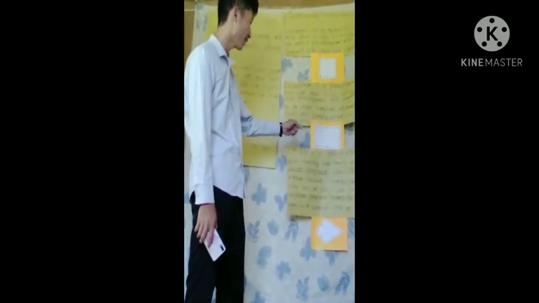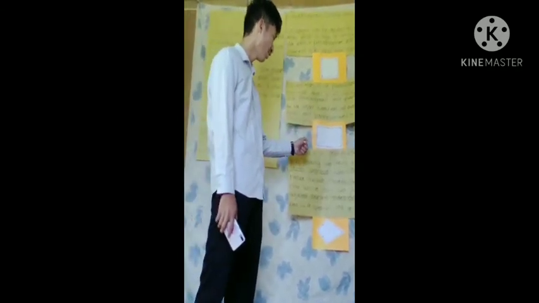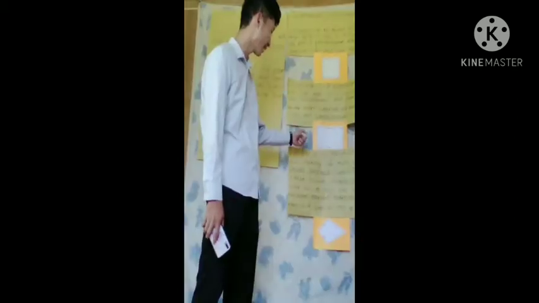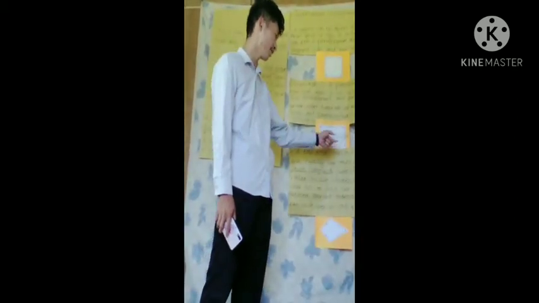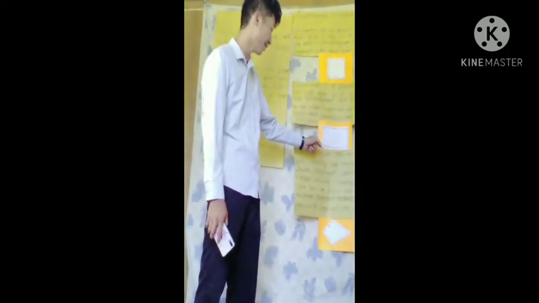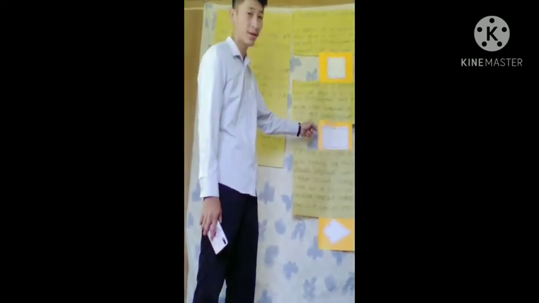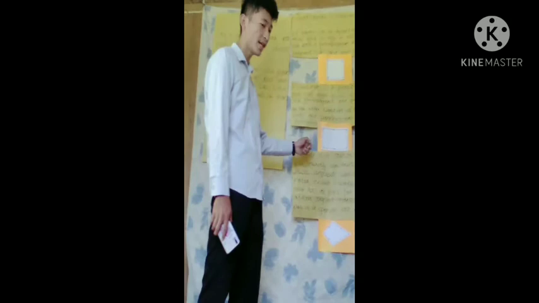The difference is only the opposite sides. For example, this side and its opposite side, and this side and its opposite side, meaning only two pairs are congruent to each other.